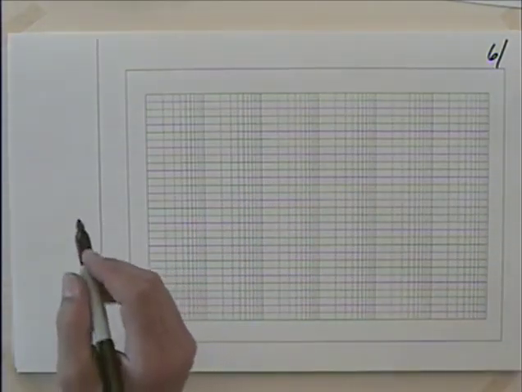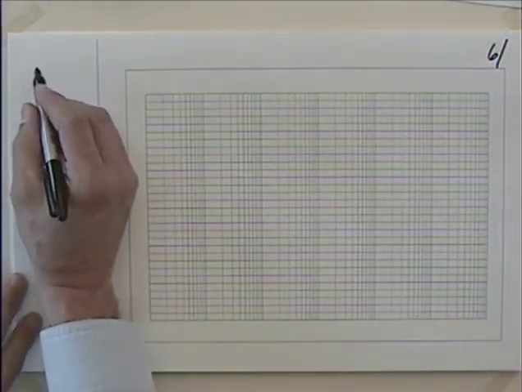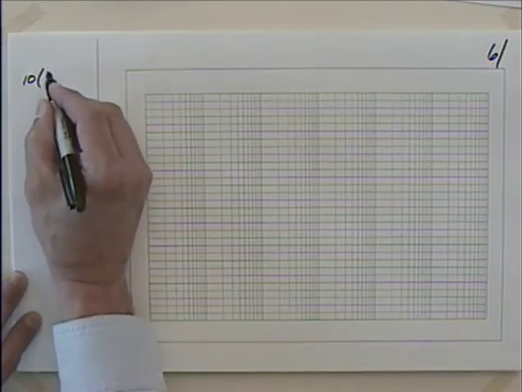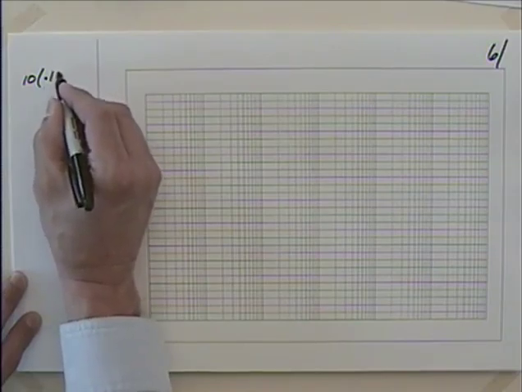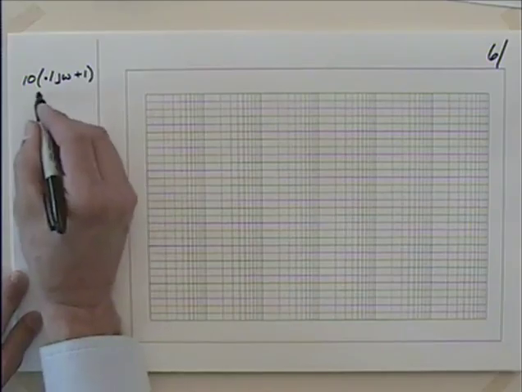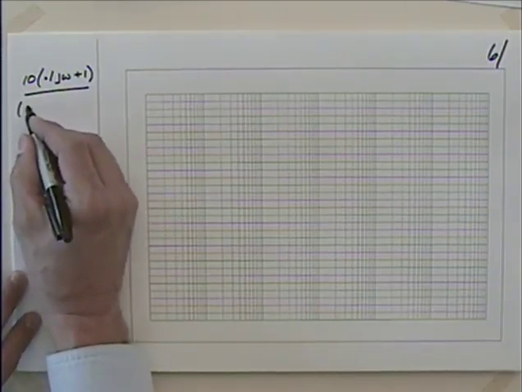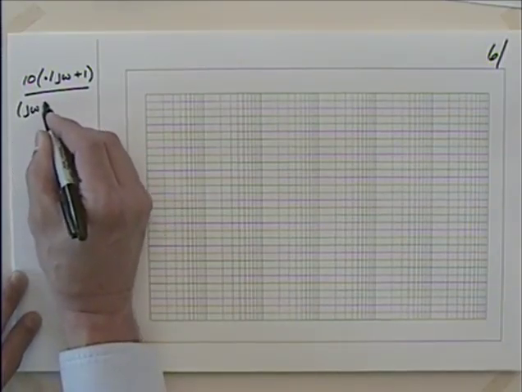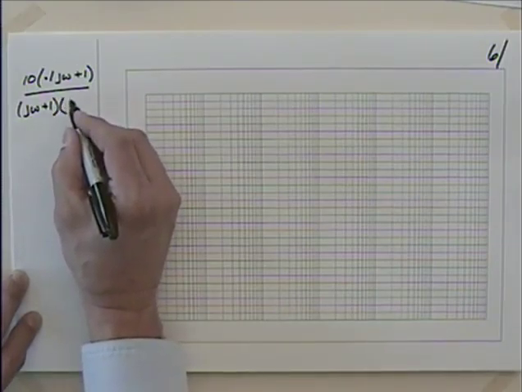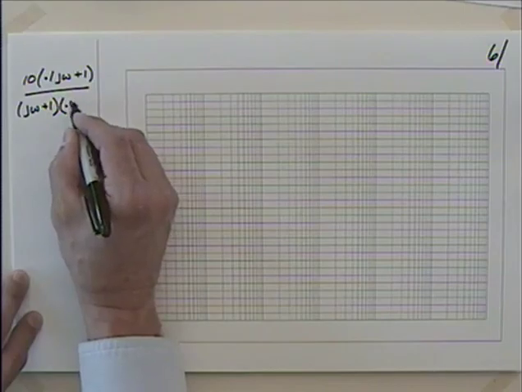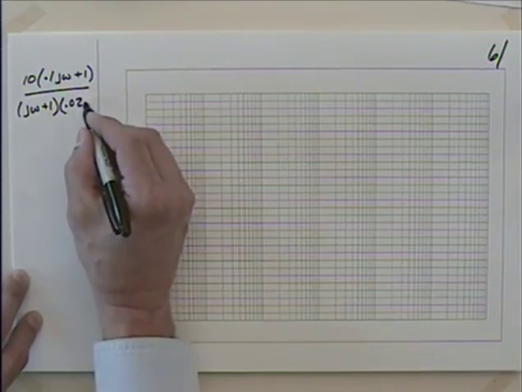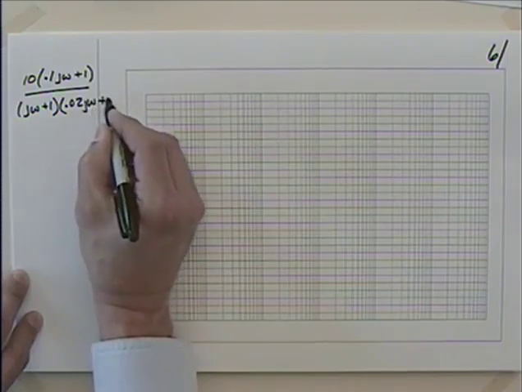So I'd like to try this one, which we're going to start out with the transfer function 10 times (0.1 j omega plus 1) divided by (j omega plus 1) times (0.02 j omega plus 1).